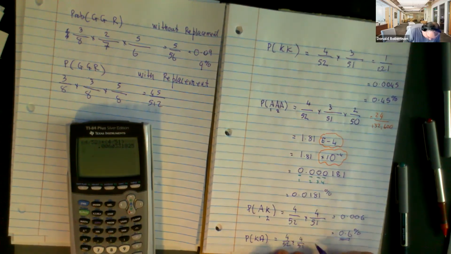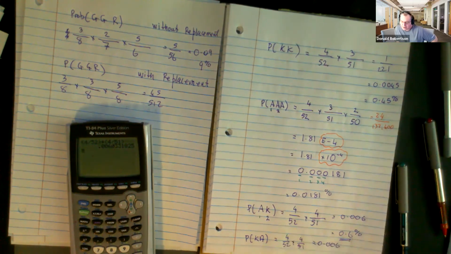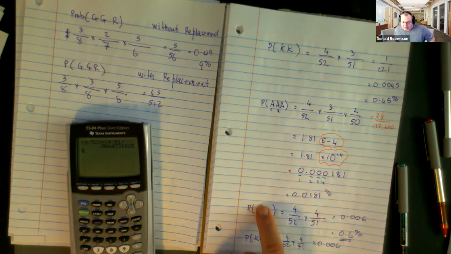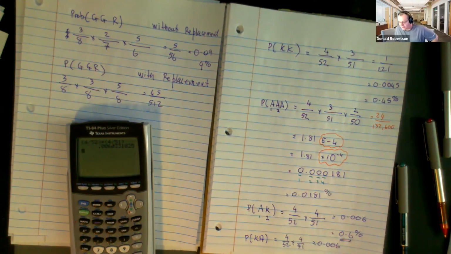It's also 0.006. We call that blackjack, right? Or one version of it at least. There's ace and queen and ace and jack also count, right?